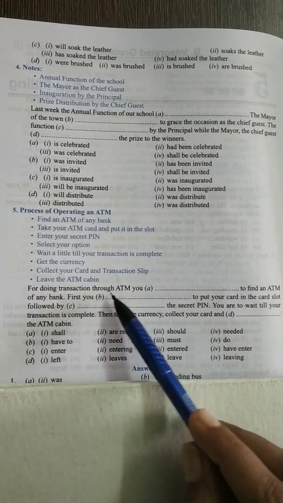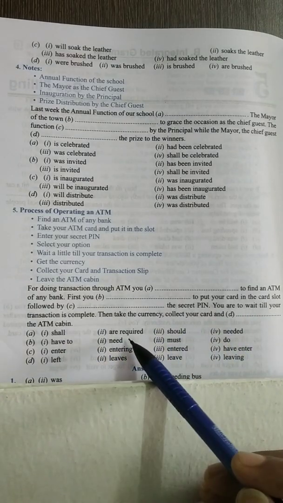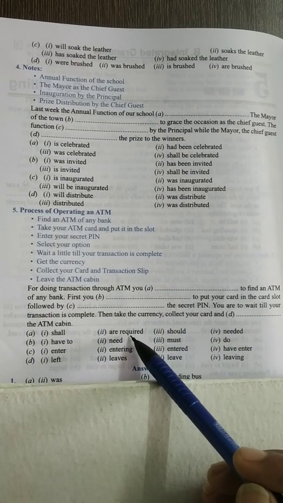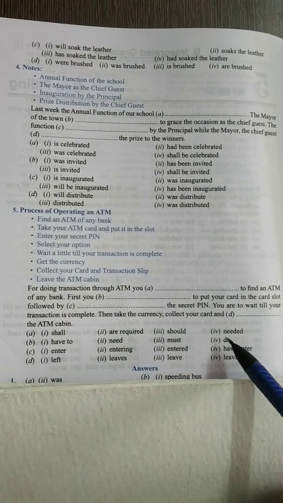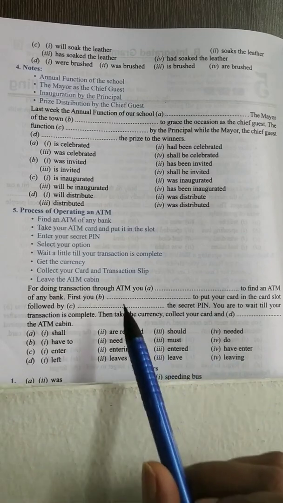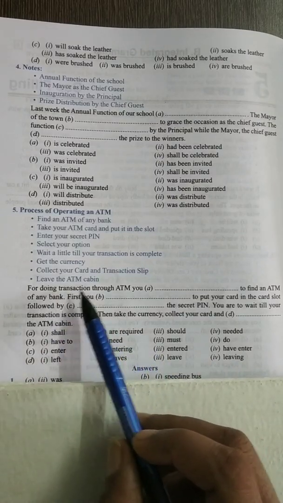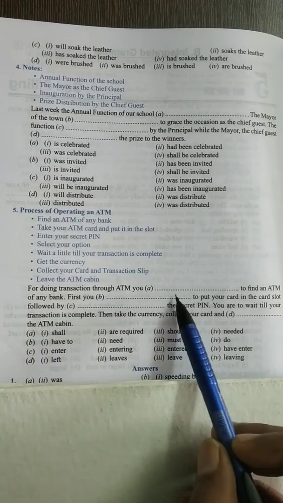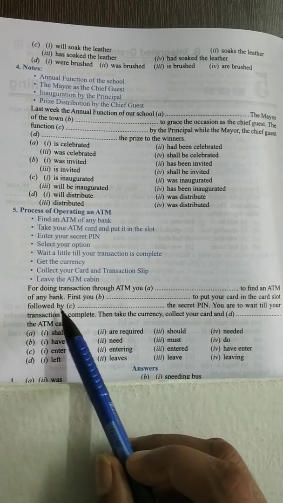For doing transaction through ATM, you shall to find, wrong. You are required to find an ATM, sounding right. You should to find an ATM, wrong. You needed to find an ATM, wrong. So, there comes are required. The answer would be for doing any transaction through ATM, you are required to find an ATM of any bank.